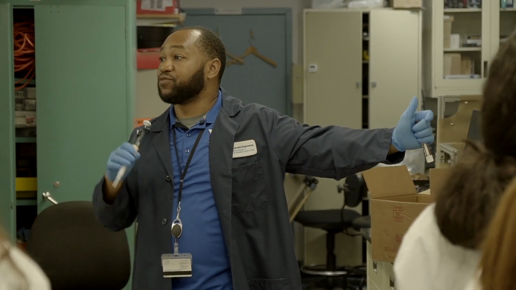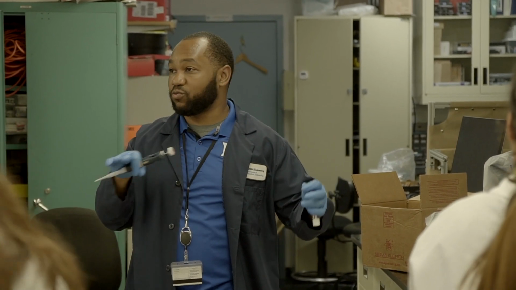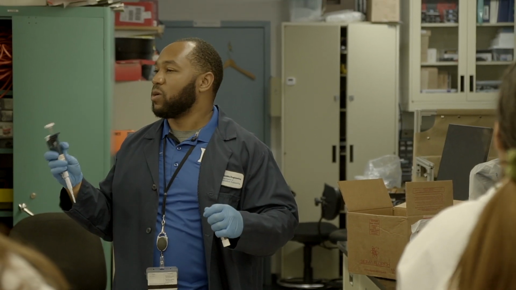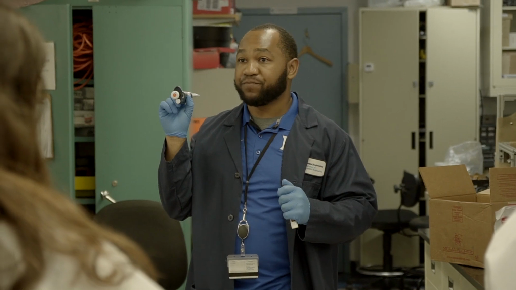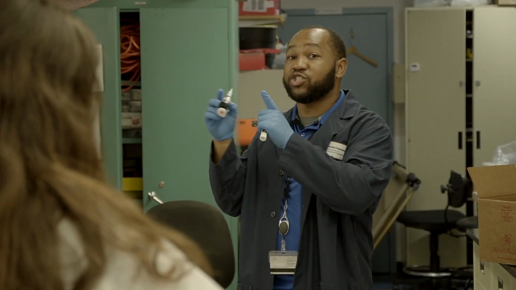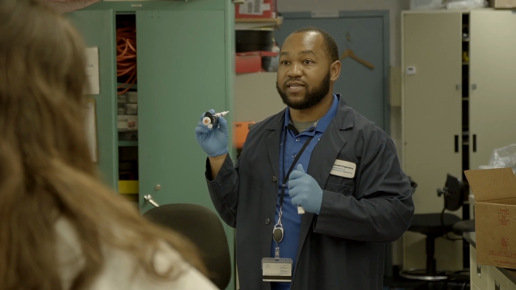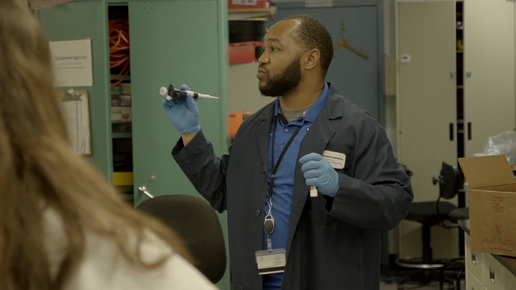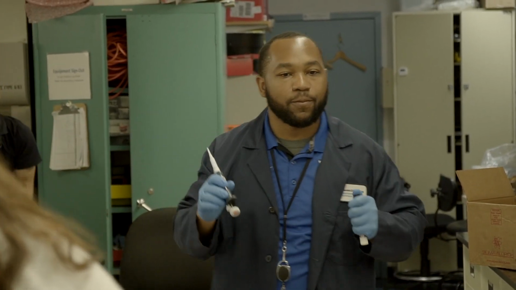Just some general reminders. If for some reason you run out of a certain reagent, just let me know. I'll get you more. Please make sure whatever pipette you're using, you are not going outside the designated range. If you're using a P100 and it says 10 to 100, please do not try to pipette 2 microliters out of that. It's not precise enough. As always, if you have any questions, please ask one of the instructors in the room. Good to go.